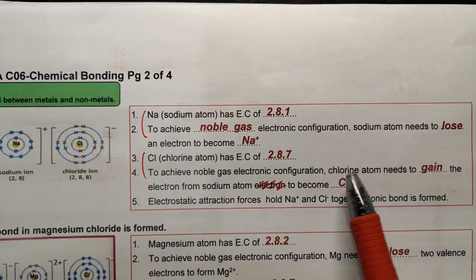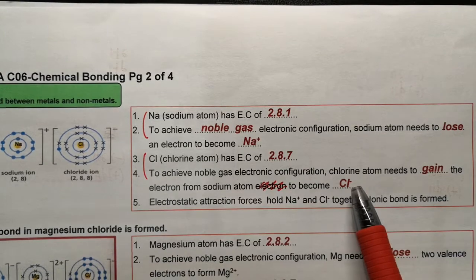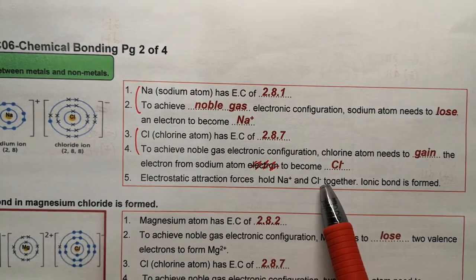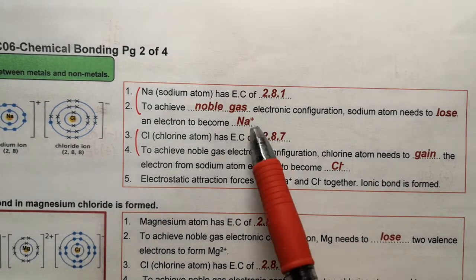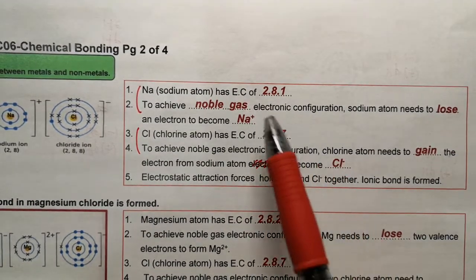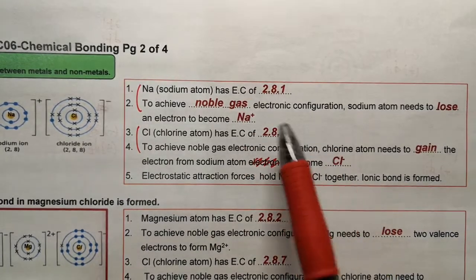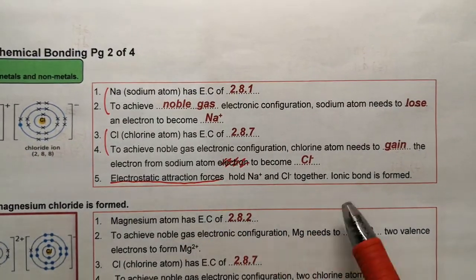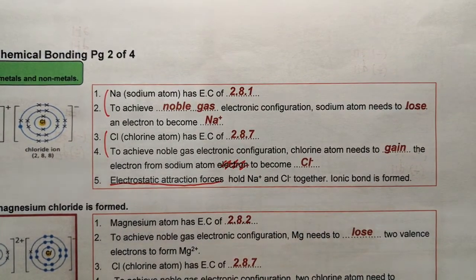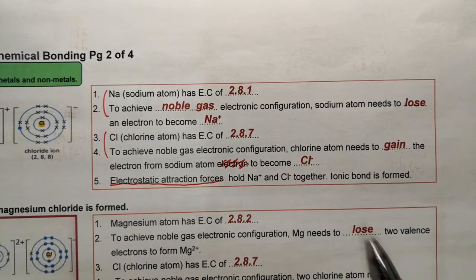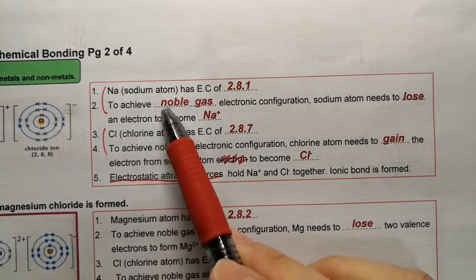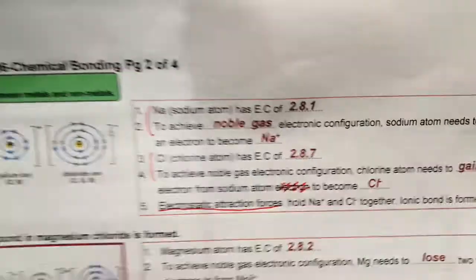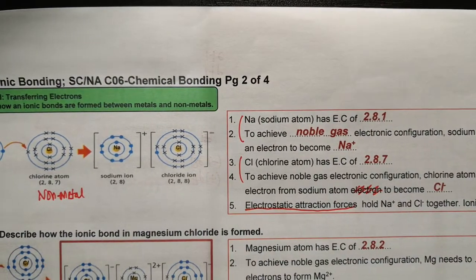Okay, and so once you have Na+, sodium ion, and chloride ion, electrostatic attraction forces hold the Na+ and the Cl- together. So when these two are formed, they will be attracted by the electrostatic attraction forces. So this is a very, very important term. And when these electrostatic attraction forces exist, that means ionic bond is formed. So this is how you explain how ionic bond is formed between a metallic element and a non-metallic element.